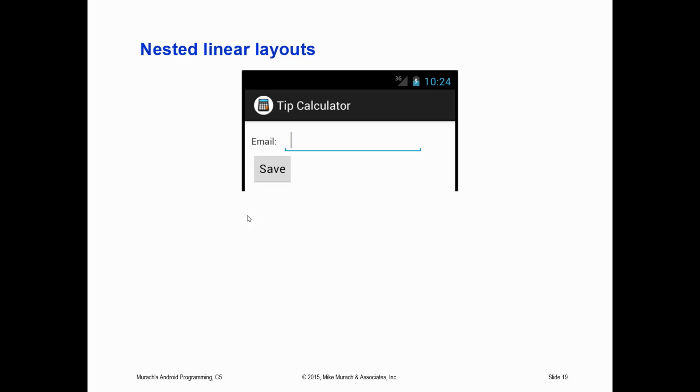What this does is it creates two rows, and each row can be filled with widgets. In the example you see on your screen, the first row has a text view, which is the word email, and the edit text, which is where you see the cursor. So there's the text view and there's the edit text. The second row has just a button in it.